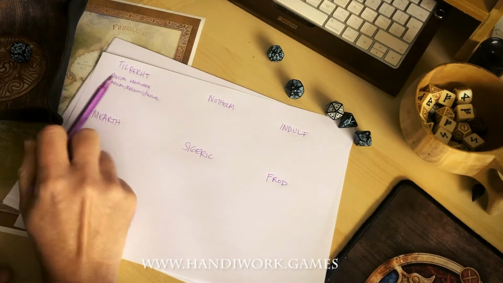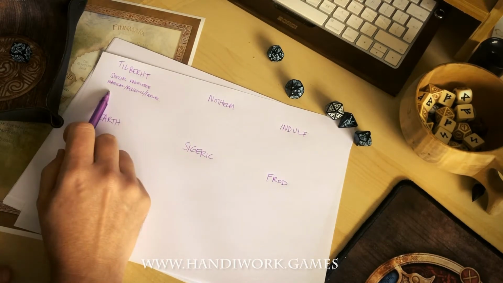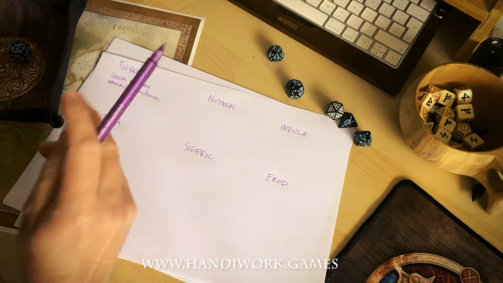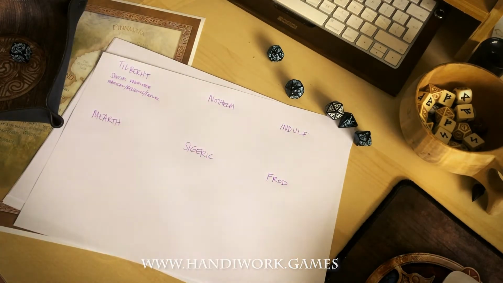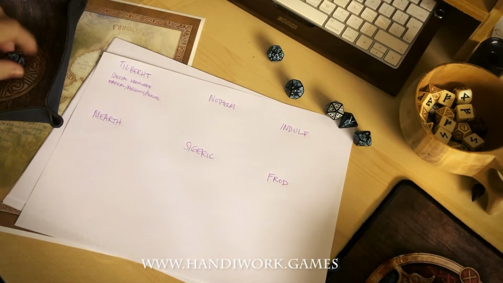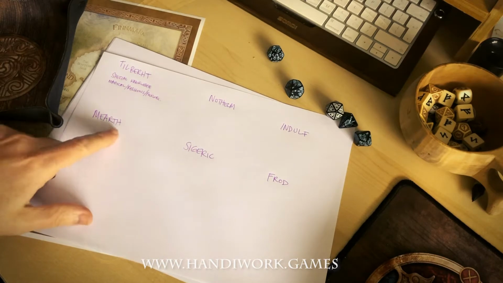This is a character who has some special knowledge. He's got the name Tilbert. That sort of sounds like an old man's name to me. So perhaps he's an older man. He might be a scop. He might be some sort of wise person. I'm going to move on to the next character, Mirth.